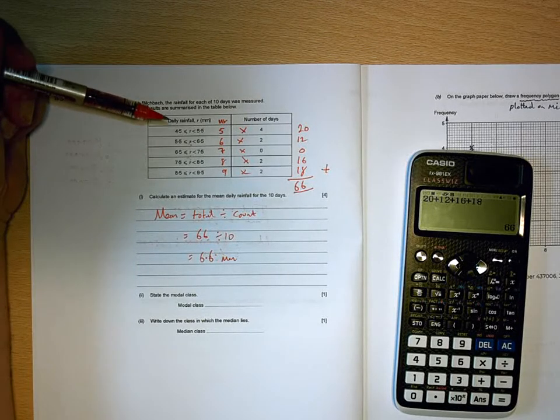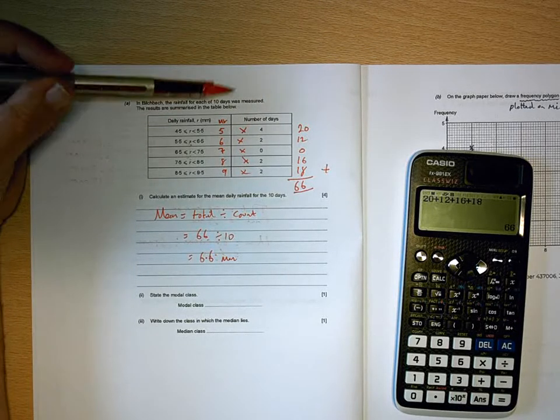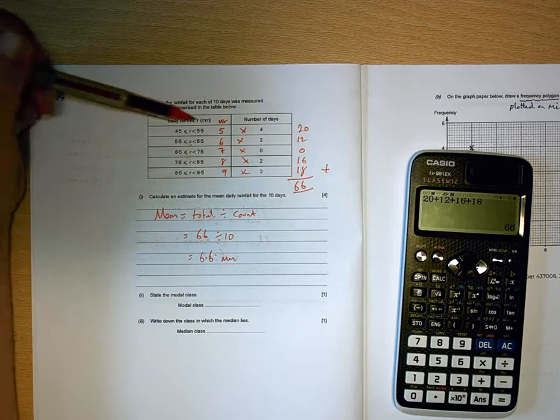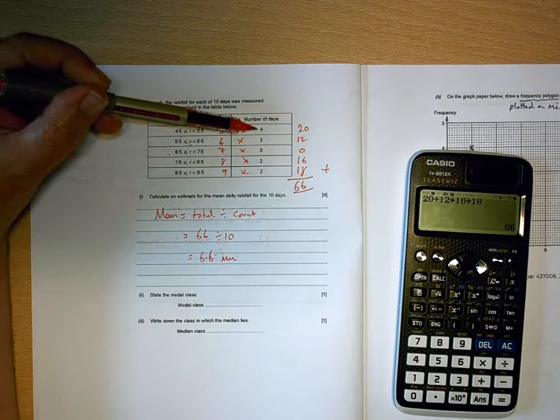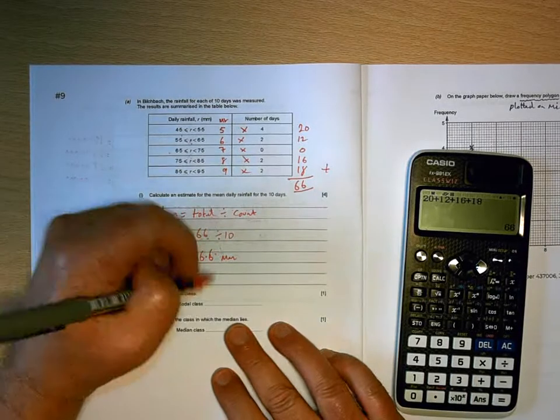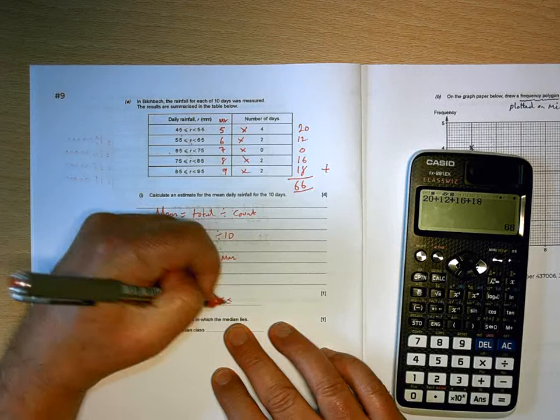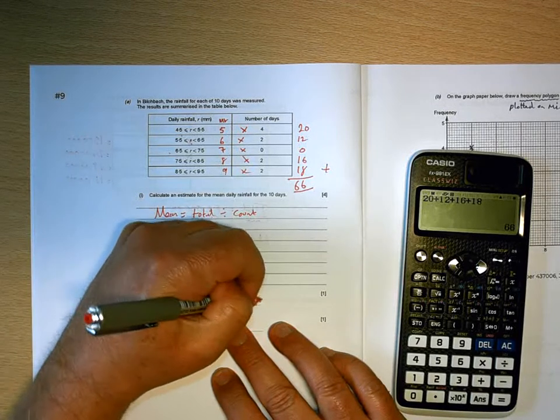State the modal class. So I'm looking for the group which occurs most frequently, which is this one because it occurs 4 days. So 4.5 is less than R is less than 5.5.